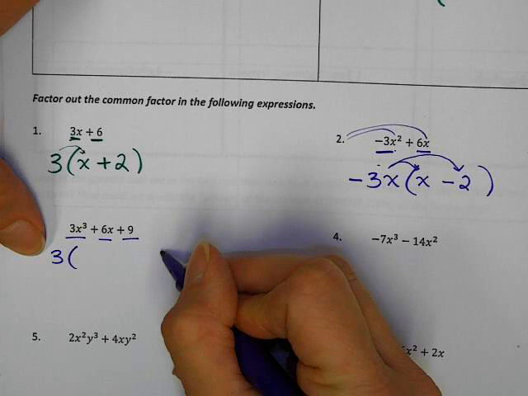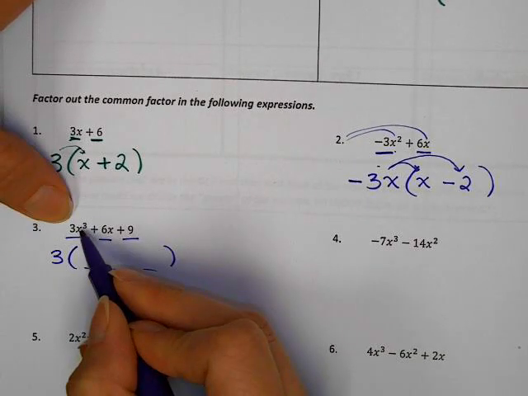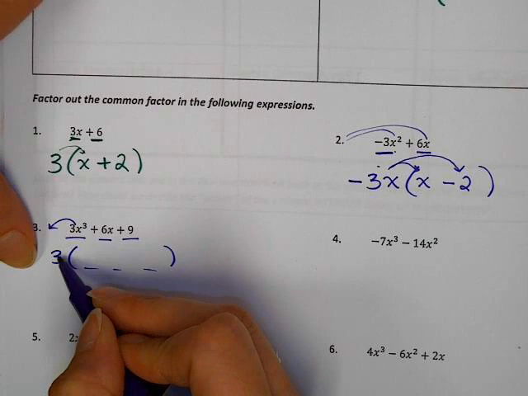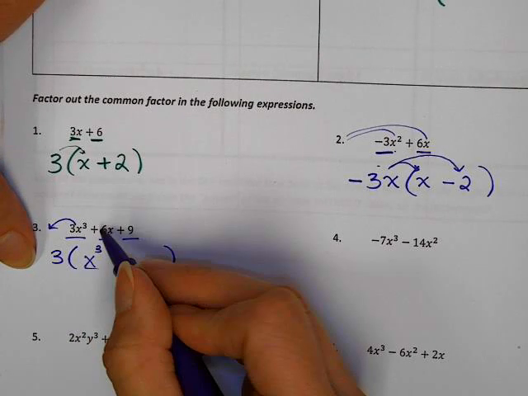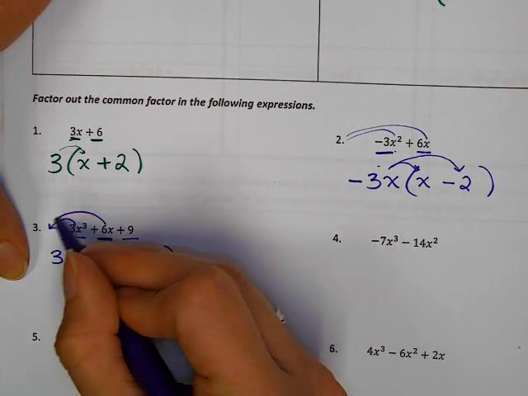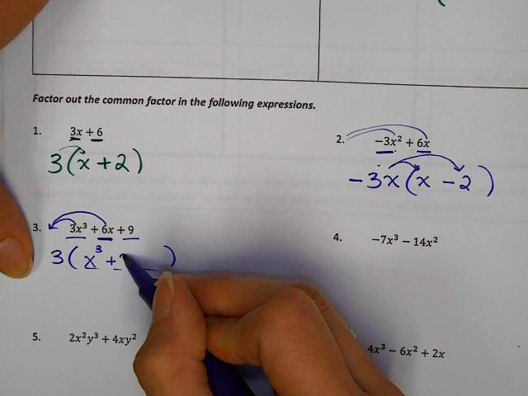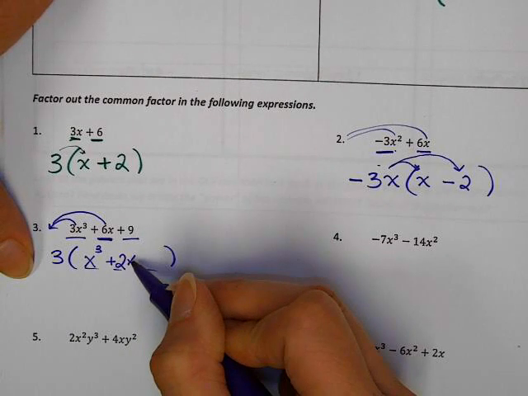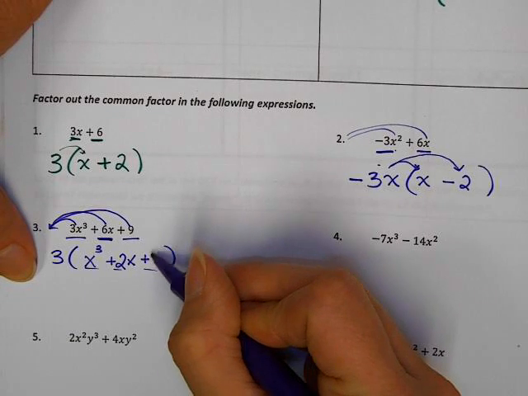All right, parentheses. So we're going to get a trinomial in here. 3x cubed, I divided out the 3. All he has left is x cubed. Positive 6, I divided out a 3. 6 divided by 3 is positive 2x. 9, divide out a 3, is plus 3.